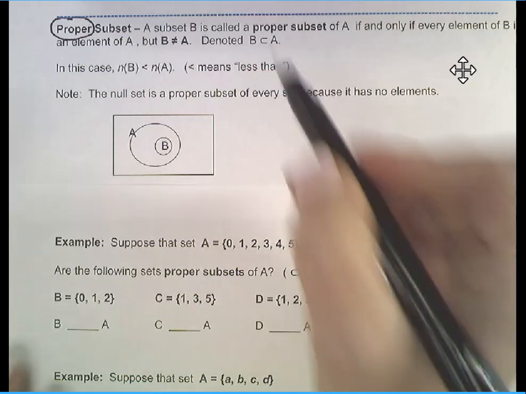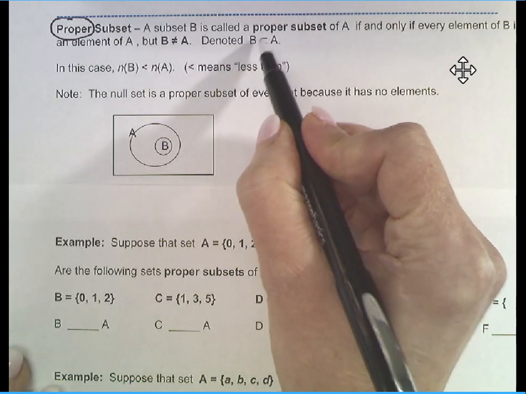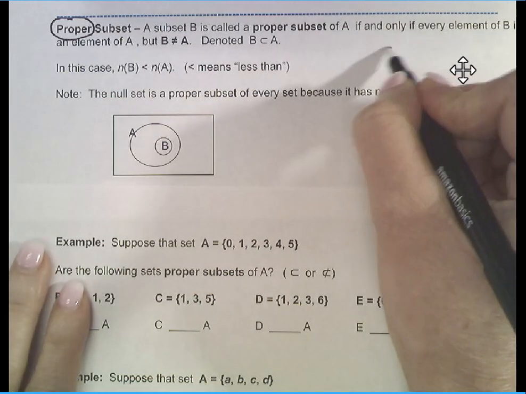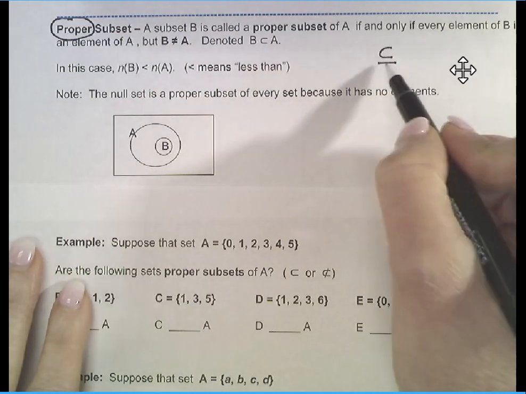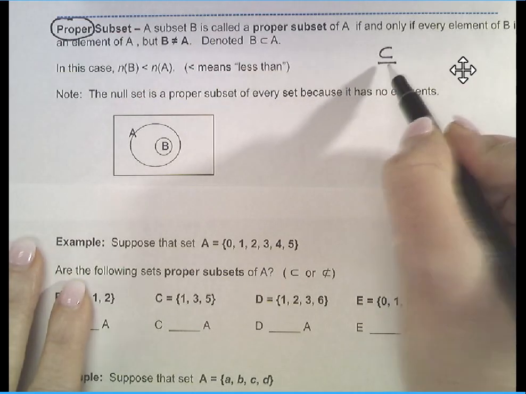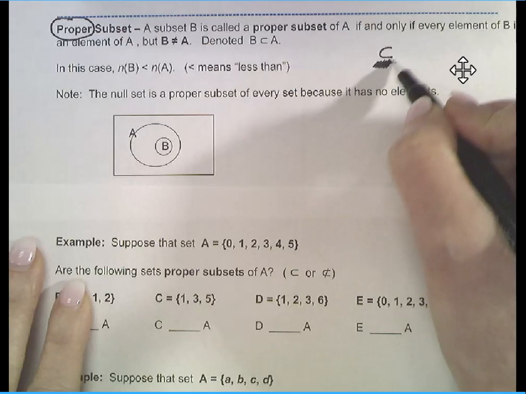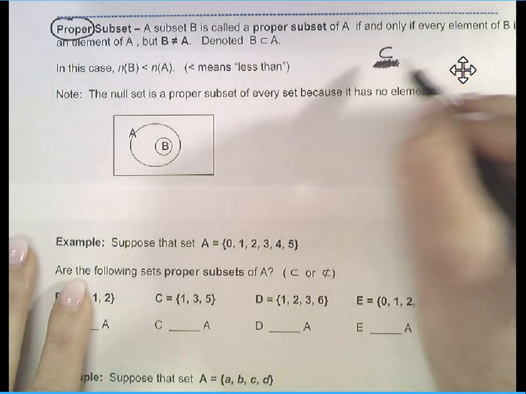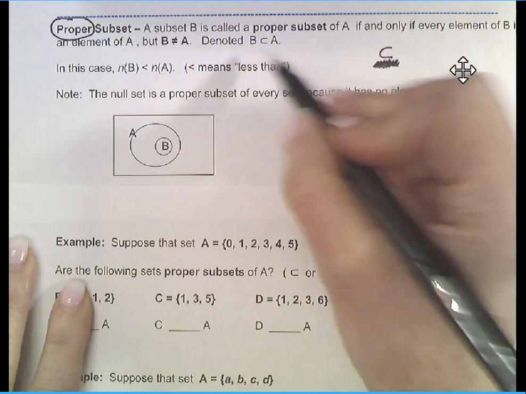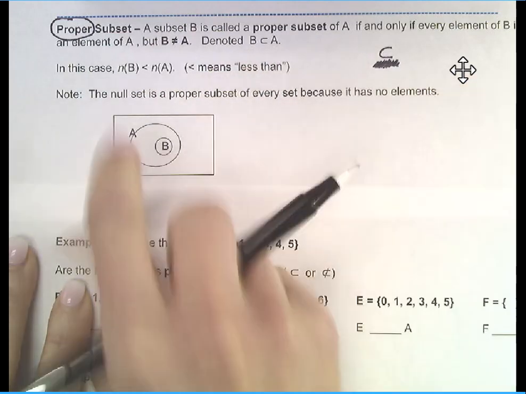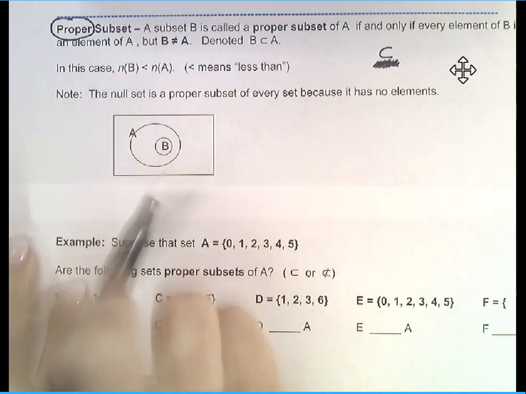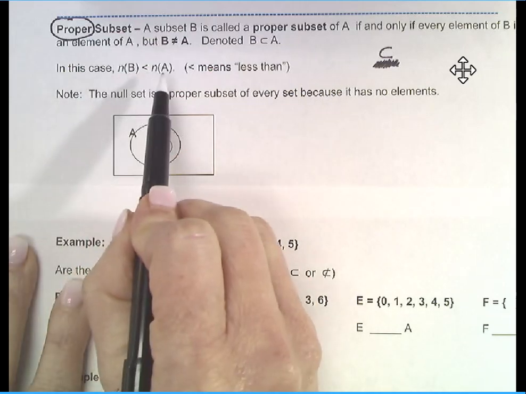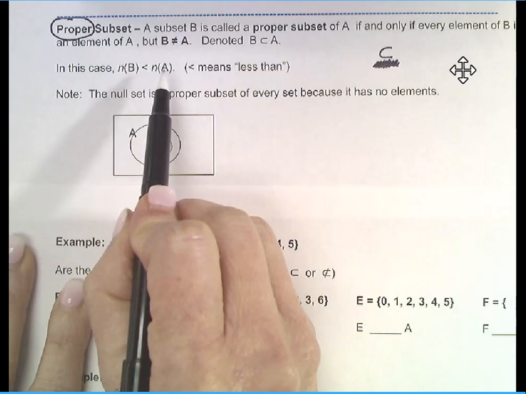And the way we denote it is just with the little C shape. So it's like before when we used this for subset, but that meant less than or equal to. What they're doing here is they're taking away the equal to part. So it strictly has to be less elements in B than you have in A. So the cardinal number of B, the number of elements in B, has to be less than the number of elements in A. Strictly less than.